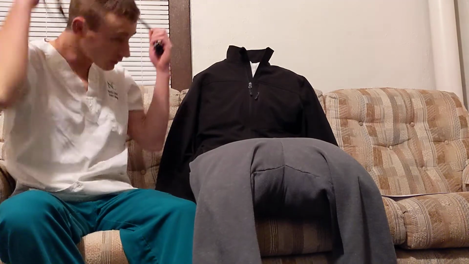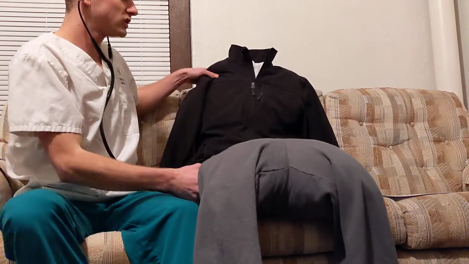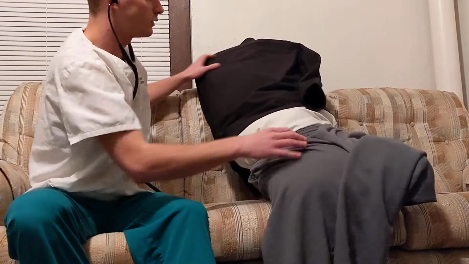We are going to go to the lower extremities, looking for any edema, checking the cap refill, checking the pulses, make sure they're equal bilateral. And then we are going to listen to the lung sounds on his back that we forgot to do earlier. So Mr. Logan turns over for us here.